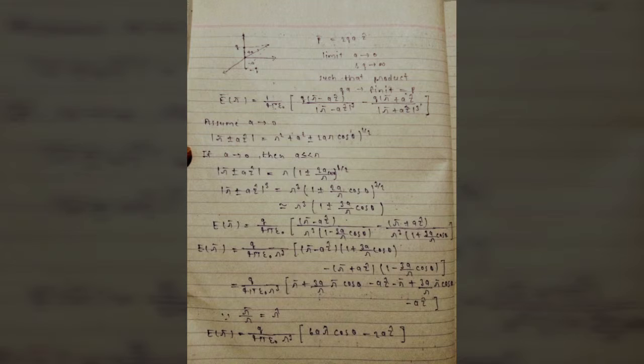Inside I have vector r minus a z divided by r cubed times 1 minus 3a over r cos theta, minus, let me use a different color, r plus az over r cubed times 1 plus 3a over r cosine of theta, bracket closed.